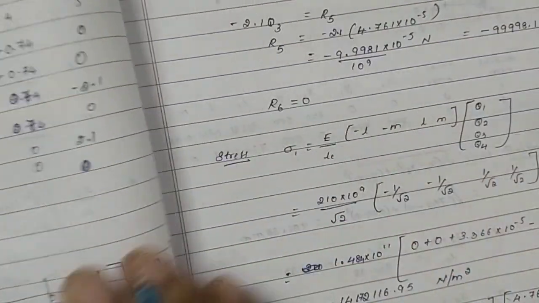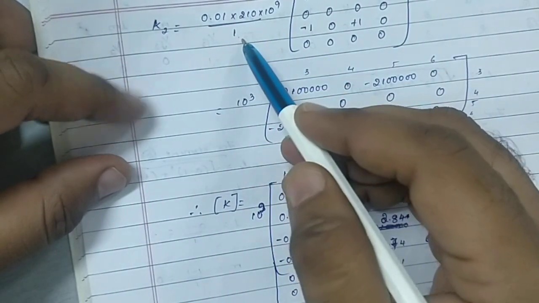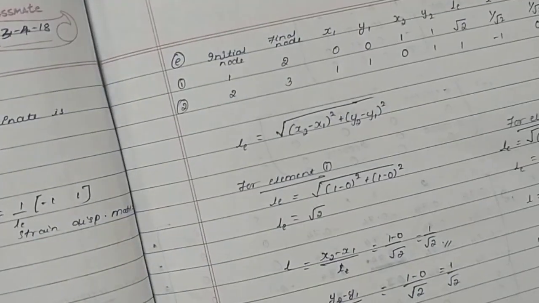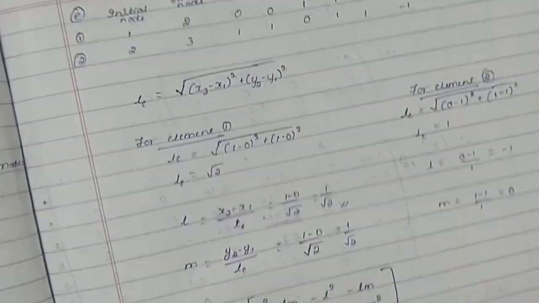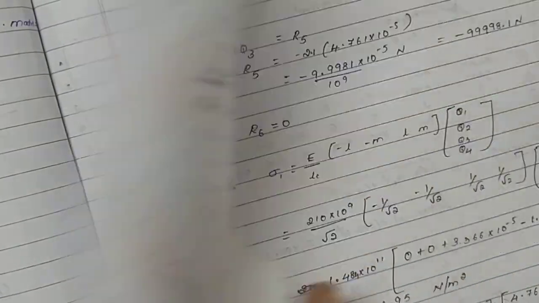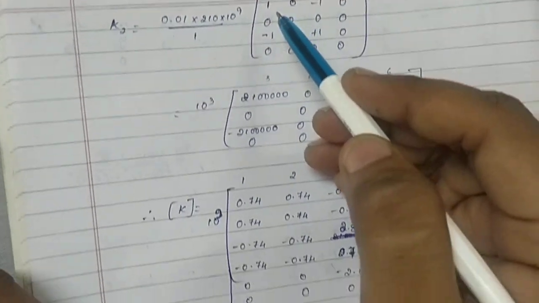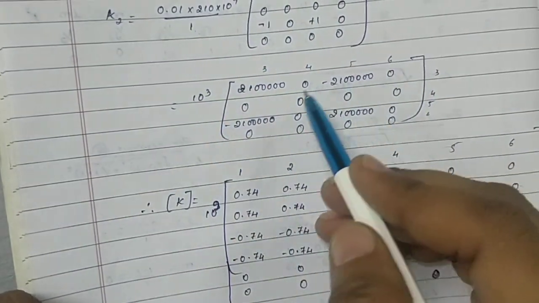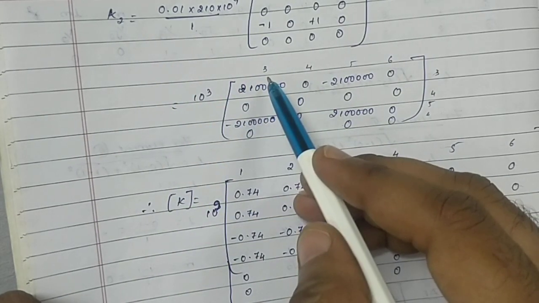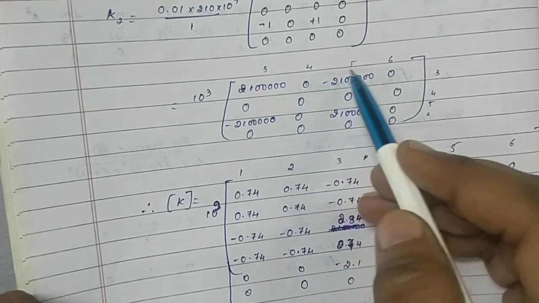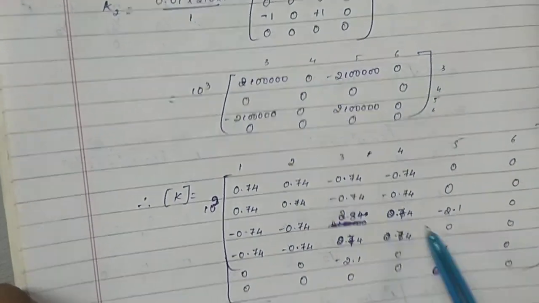Okay. Next, go for K2. AE divided by LE. This LE is the second element 1. You can see here, this will be the second element 1. Even L, M, LM and LE, L square will all be, when you're writing for K2, the second element 1. So write all the second element 1. Just take 10 power 3 as common, simplify it. Next, number it. Second element is between the nodes 2 and 3. Node 2 has Q3, Q4. Node 3 has Q5, Q6. So 3, 4, 5, 6, 3, 4, 5, 6.